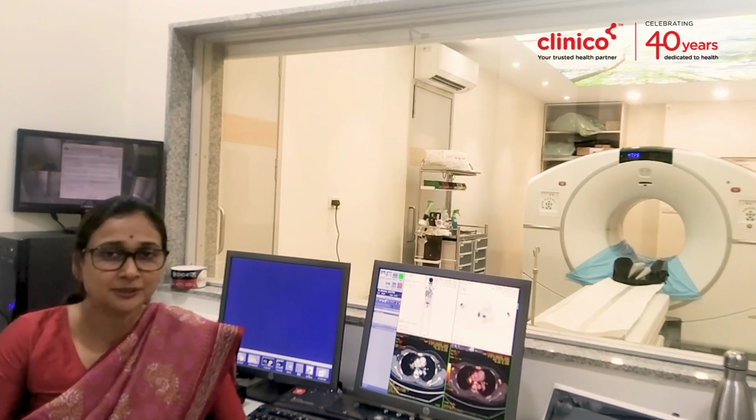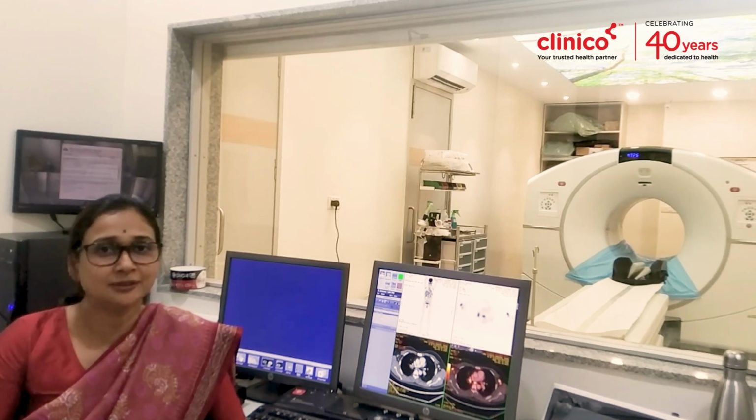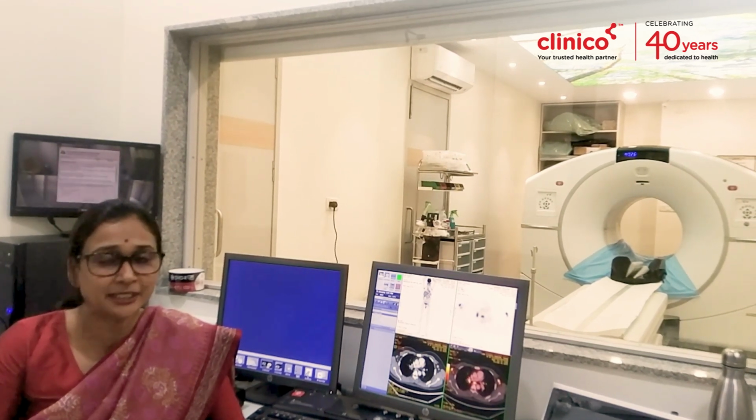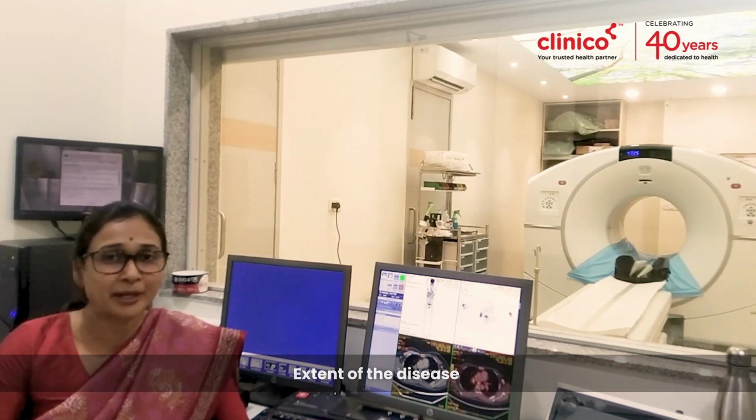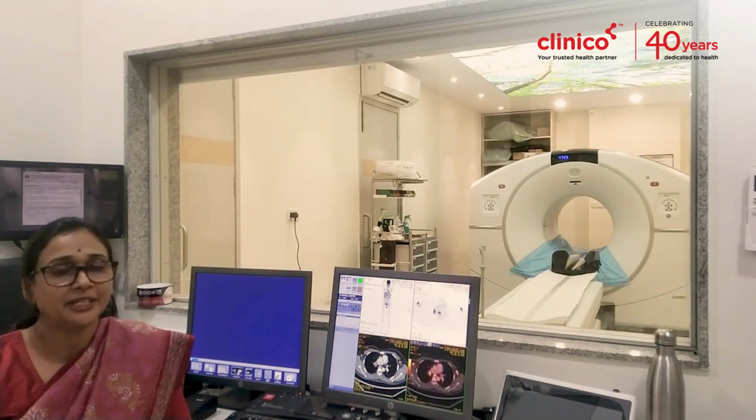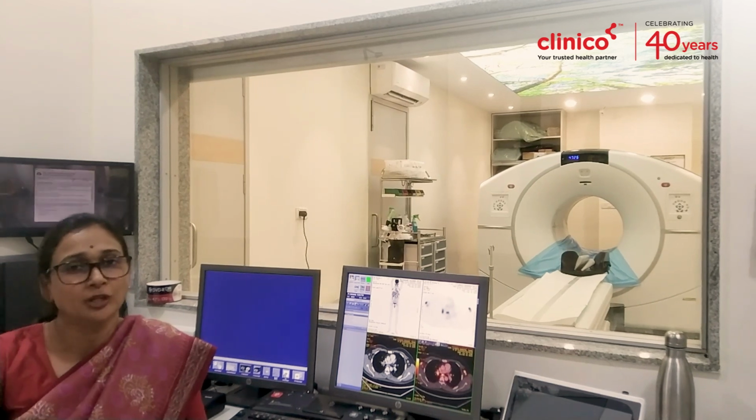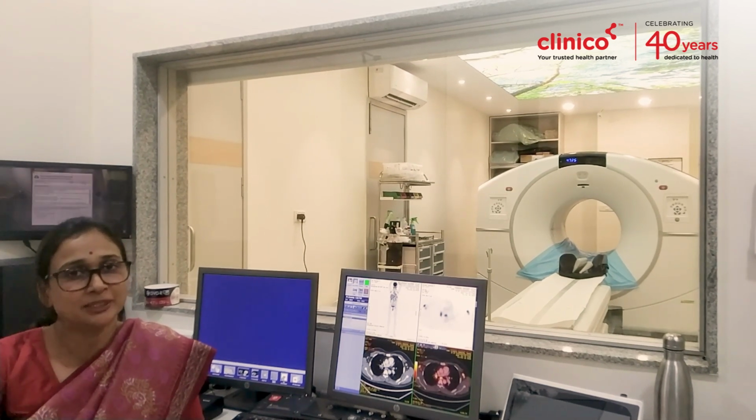In cardiology, it is used to evaluate myocardial viability, cardiac sarcoidosis as well as amyloidosis. In infections, it is used to diagnose the extent of the disease and the biopsy site. In cardiology, it is used to evaluate the myocardial viability.